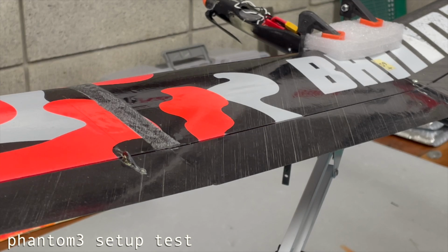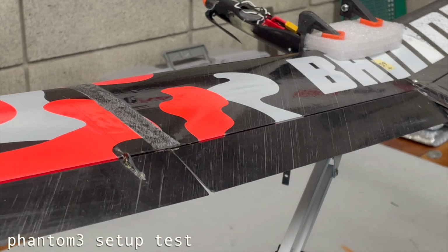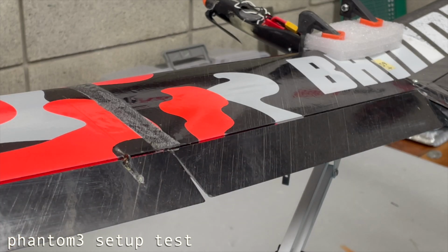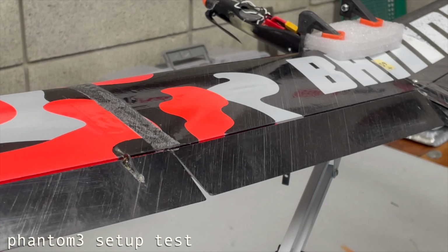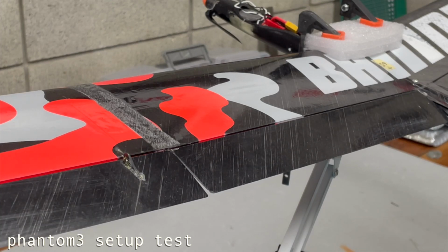I've got no differential applied to this wing at the moment, but I'm in high rates, and if I pull it fully down, you can see that if I go to medium rates and low rates, both the aileron and the flaps are moving, so everything's working beautifully.